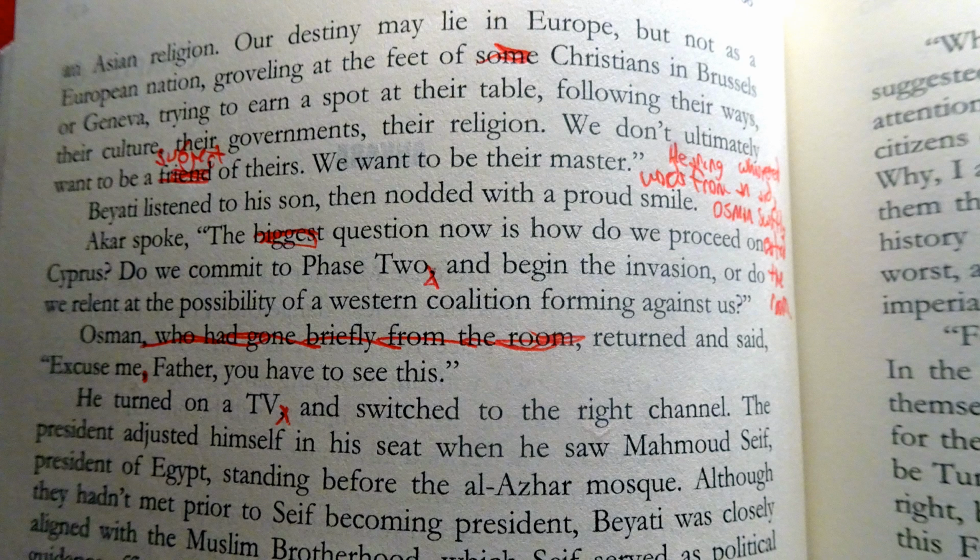That's not what it says, but that's basically what it says there to the right. So yeah, I added a part there where you actually see him leave the room for a moment, and then at the middle of the page here, Osman returned and said. Yeah. So again, that's just a long roundabout way of saying, I had that line saying he had briefly gone from the room, but we never saw him leave the room. So it just seemed kind of awkward. So I just wanted to fix that.